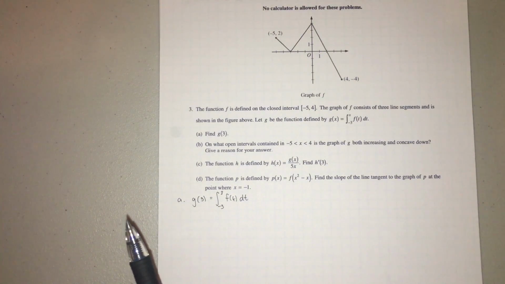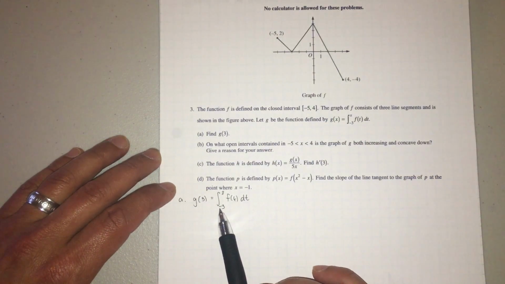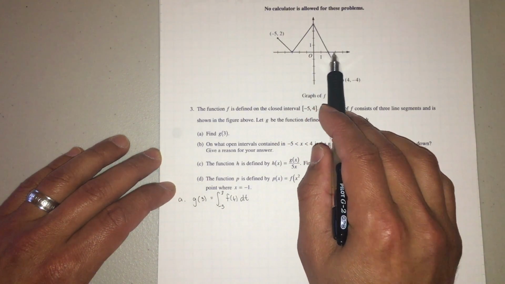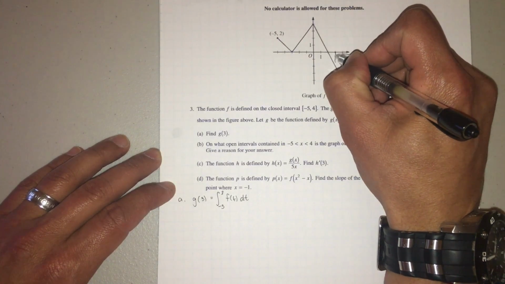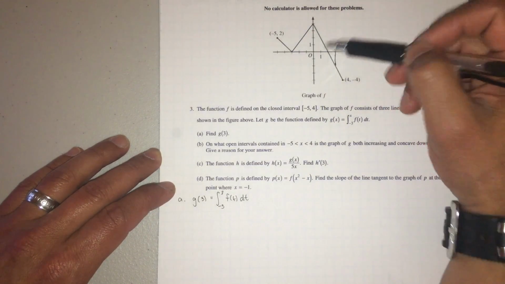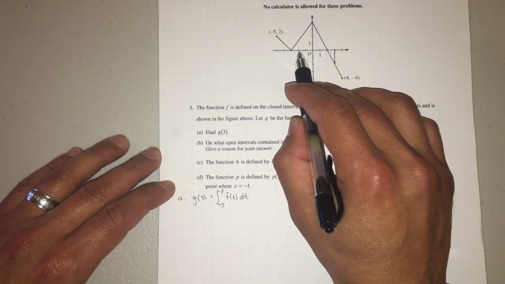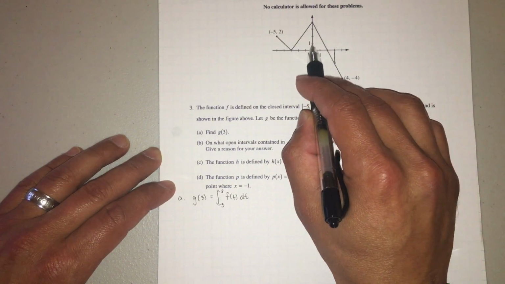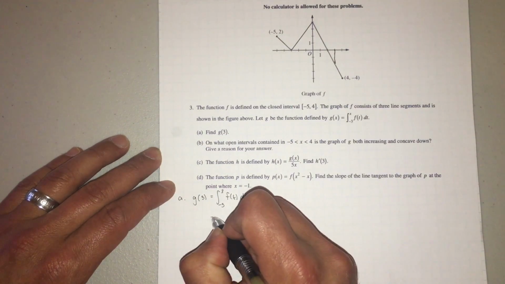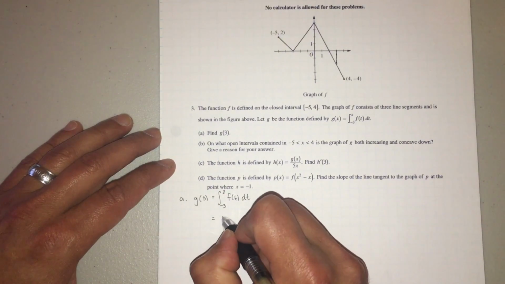Remember, from -3 to 3, they gave me a graph. It's the area underneath the curve. So from -3 all the way to +3, 1, 2, 3 is right here. Now remember, above the x-axis, the area is positive. So I have a triangle and another little triangle. We get 1, 2, 3, 4, 5, and 1, 2, 3, 4. So 5 times 4 is 20, and half of 20 is 10.